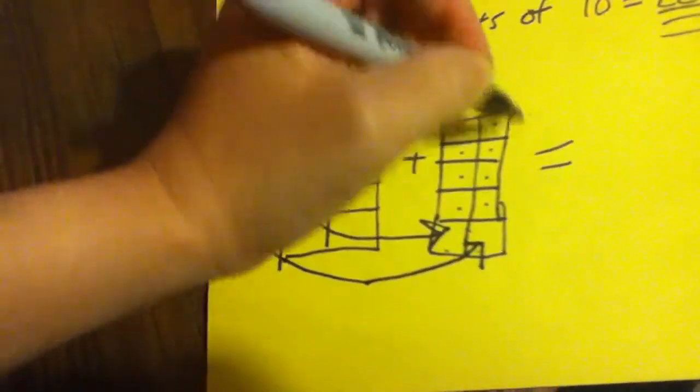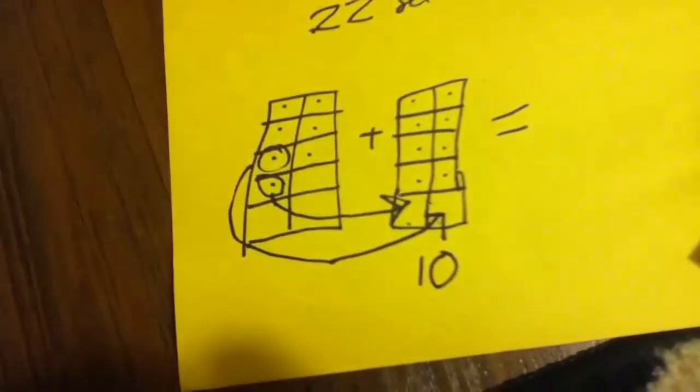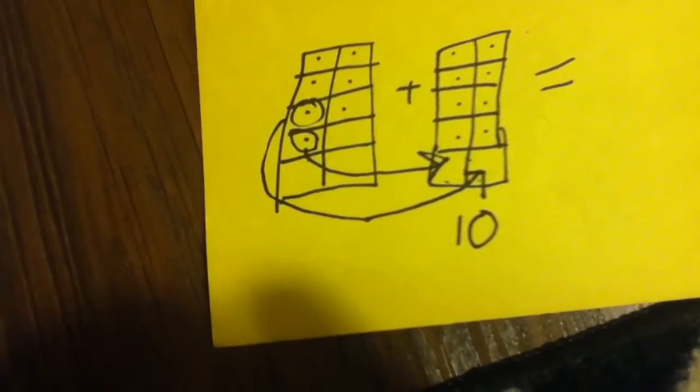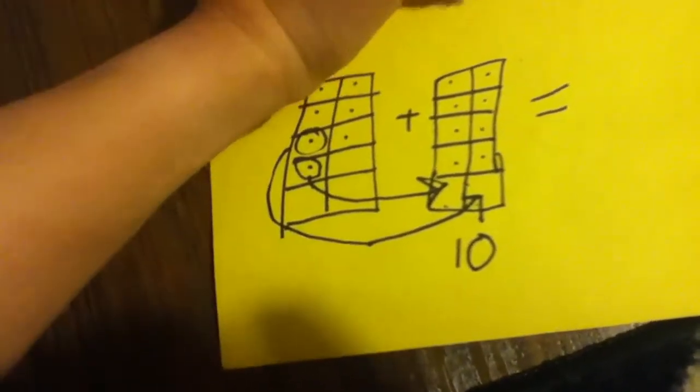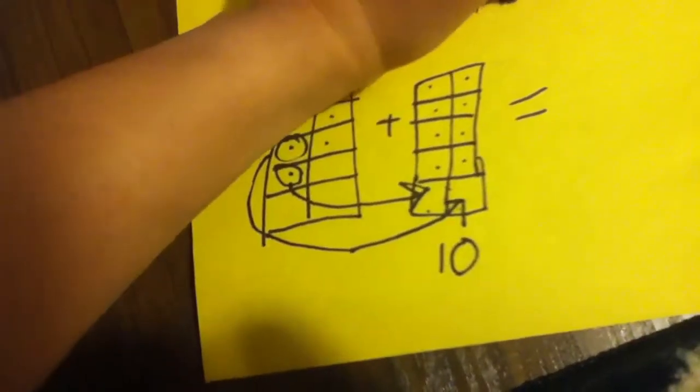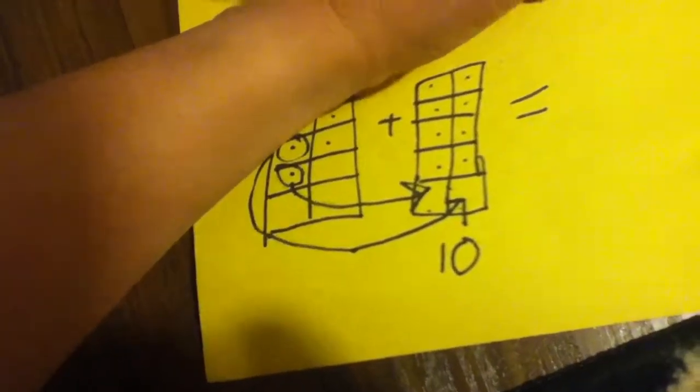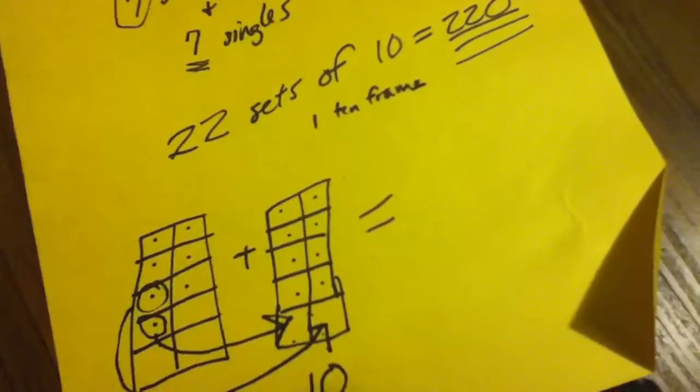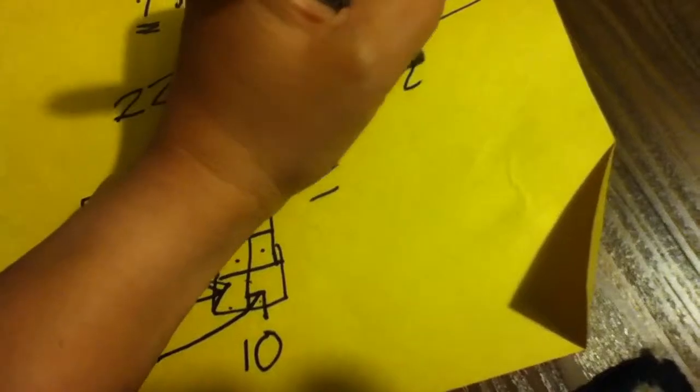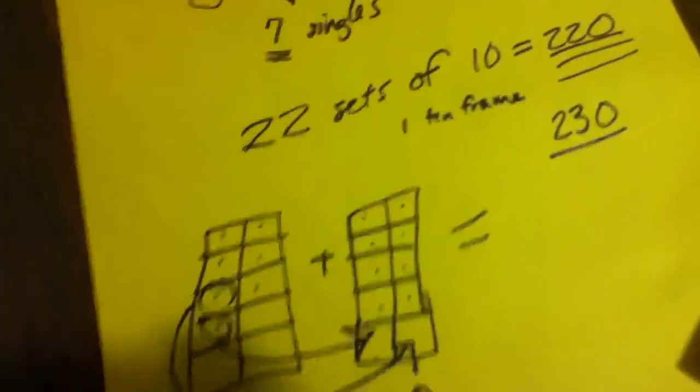Which gives us one whole 10. Alright, so we just made one full tens frame. So now we can add one 10 frame to these, which gives us 230 paper clips now. So now we need to add the remaining that couldn't make up another tens frame.